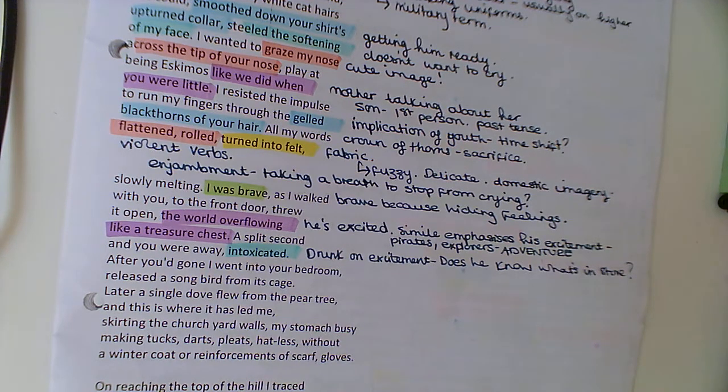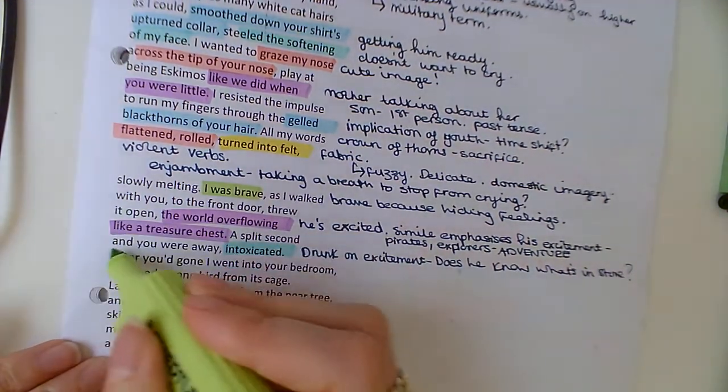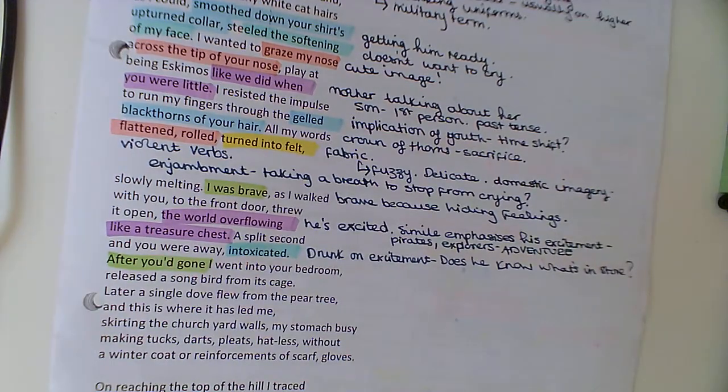Okay? He's gone. She's walked him to the front door. He's gone. He's gone, bye mum, see ya. See you when I'm on leave. Big smile on his face, skipping. And now she's alone. After you'd gone, I went into your bedroom, released a songbird from its cage. Now this line is really ambiguous because we don't know how soon after he's gone. I'll change my colour so you can see the difference. Okay.